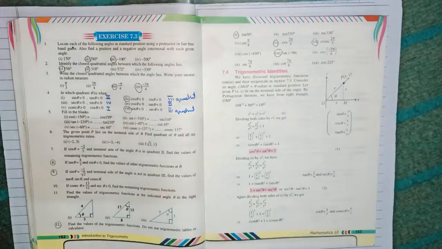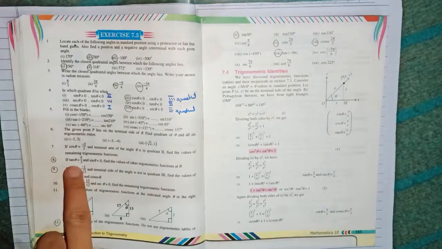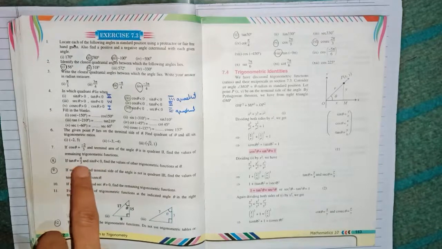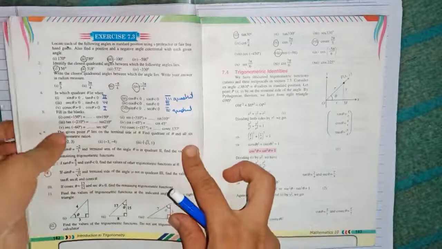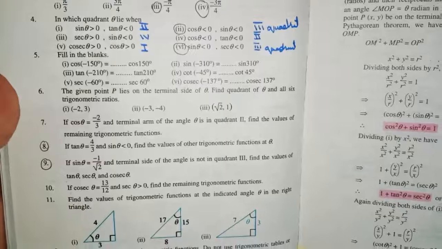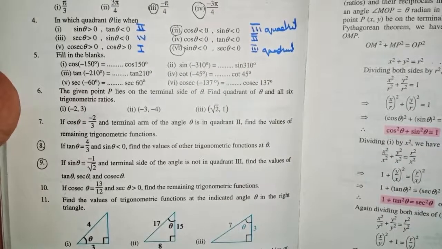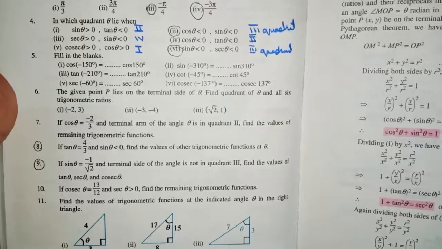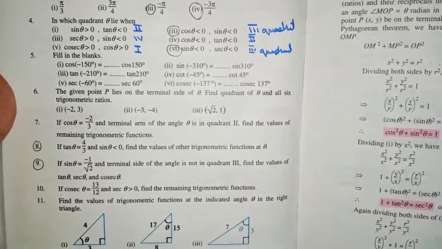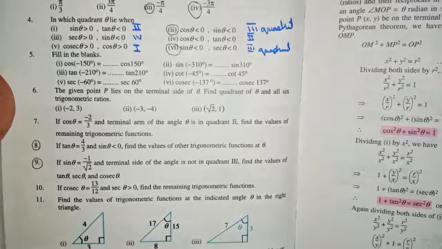Assalamu alaikum. We were solving exercise number 7.3, and in the last lesson I explained finding the remaining trigonometric functions when one of the quantities is given, with reference to some terminal angles. And we have solved question number 8: if tangent theta equals 4 over 3 and sine is negative, find the values of the other trigonometric functions. Now the method will remain the same, but the value is different.